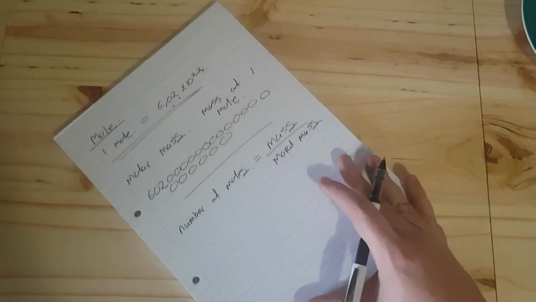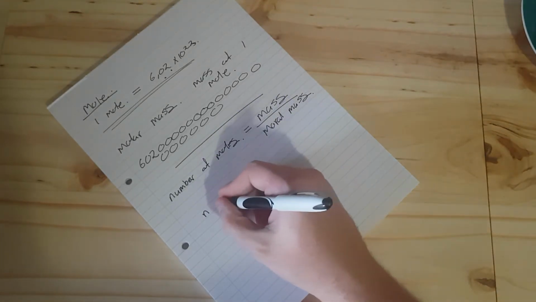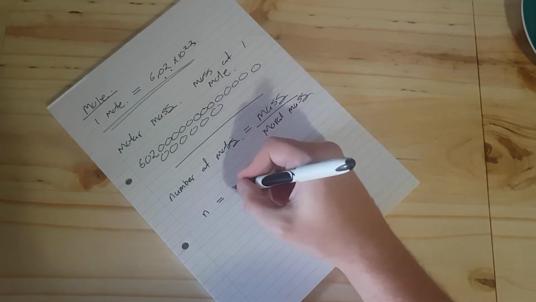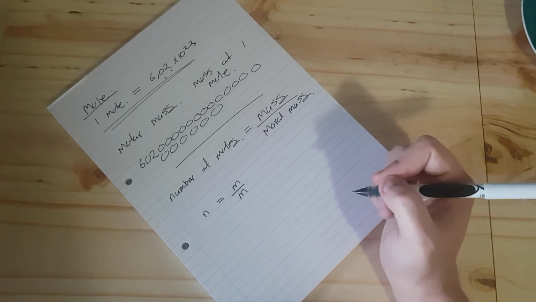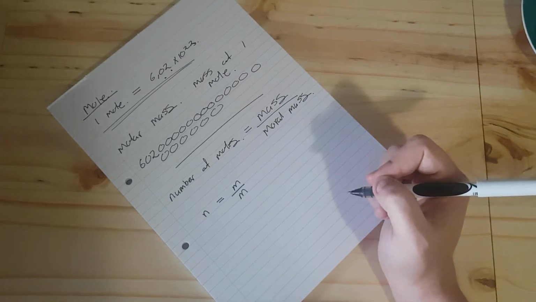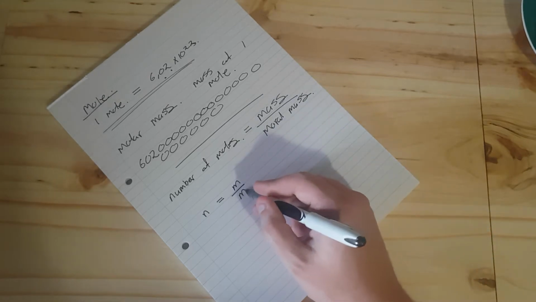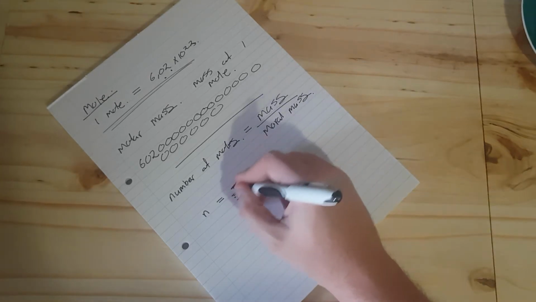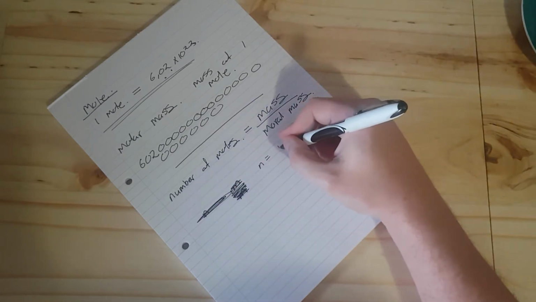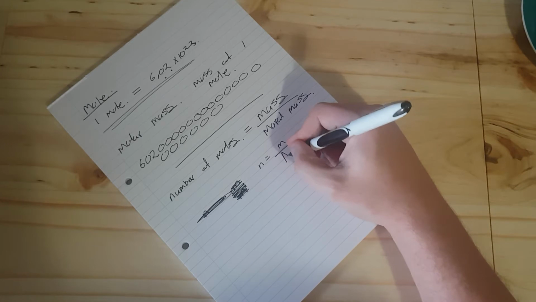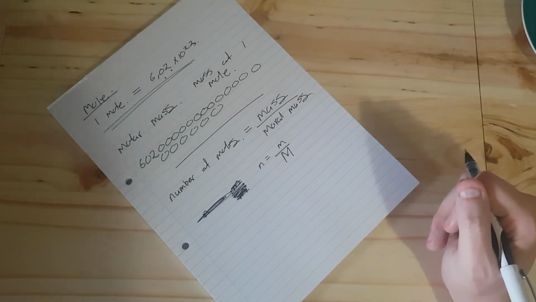If we abbreviate this, this gives us lowercase n is equal to lowercase m over capital M. And I realize now that my capital M looks exactly the same as my lowercase m. So I will endeavor to perhaps try to write a little bit more thoroughly, but yeah.